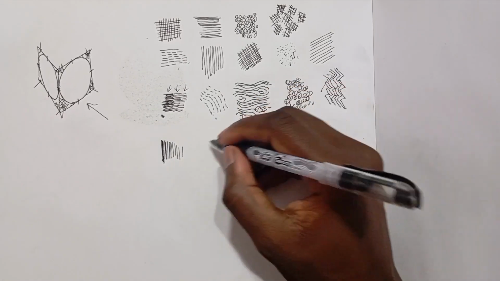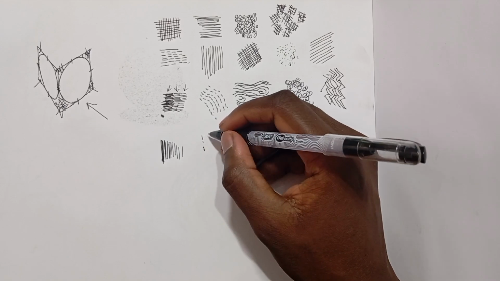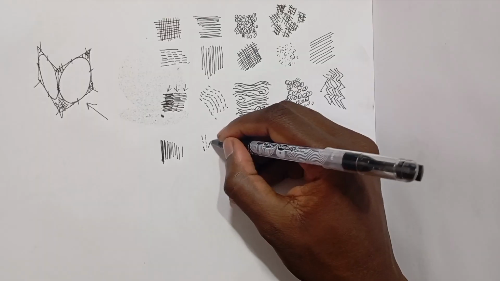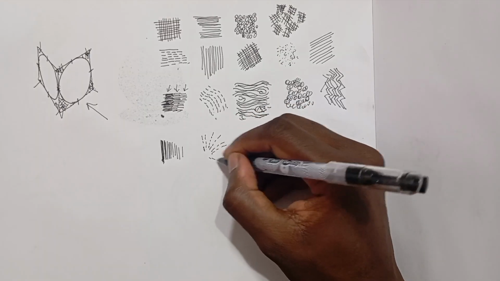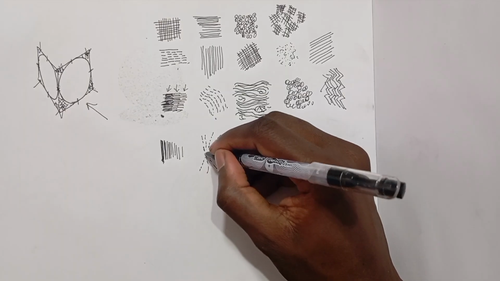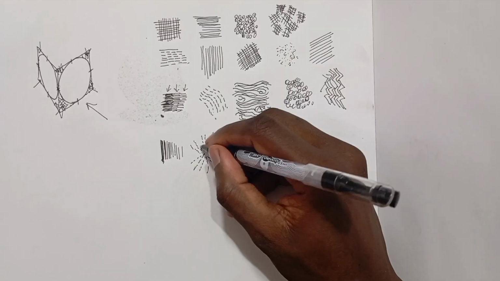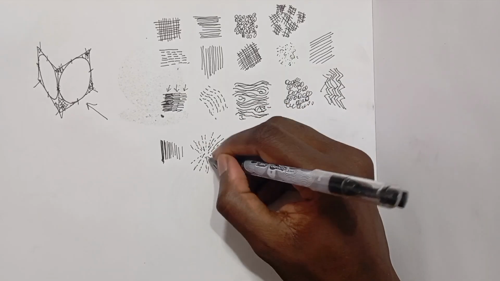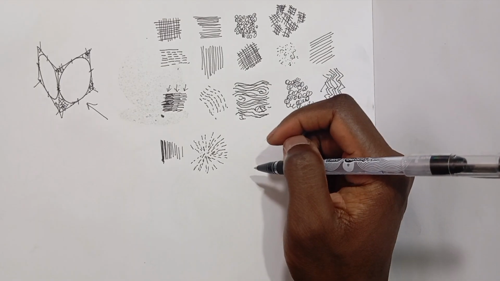Then another one we have is the directional effect, like the dandelion. The dandelion effect looks something like this. These dotted lines coming from the center, they are emanating from the center. These are like if you want to draw the sun, you illustrate how the sun rays are. Something like that.